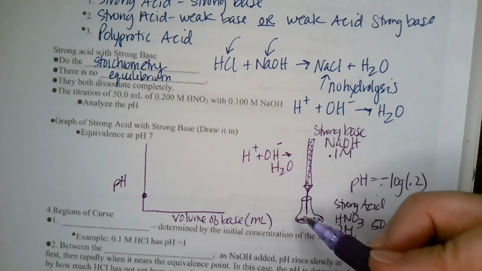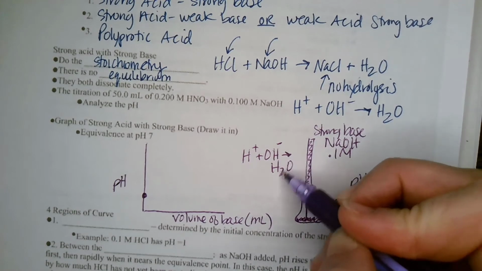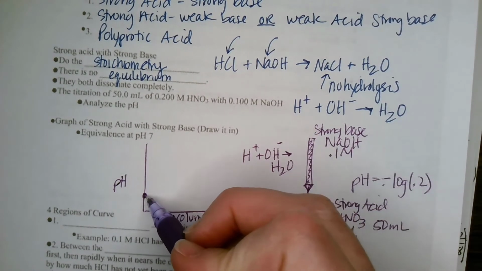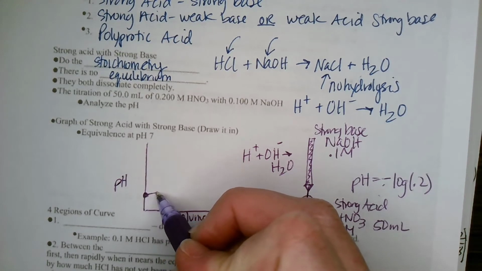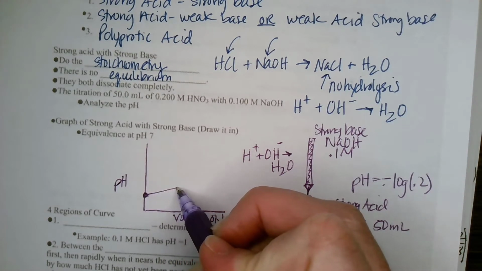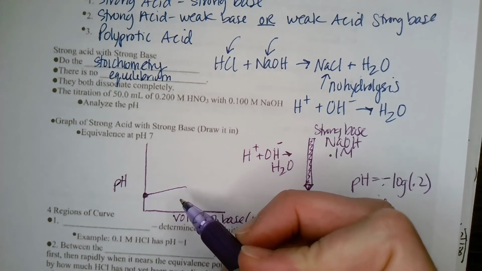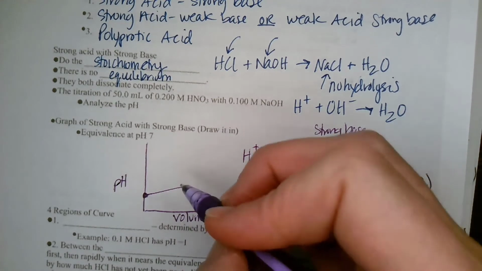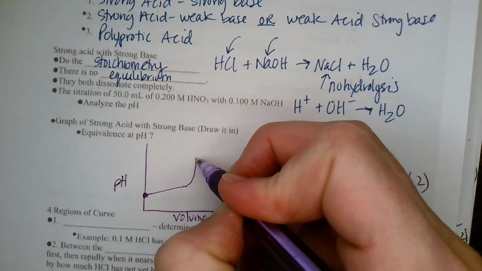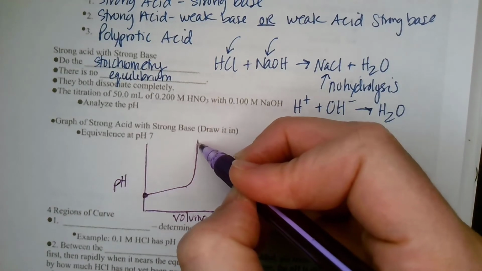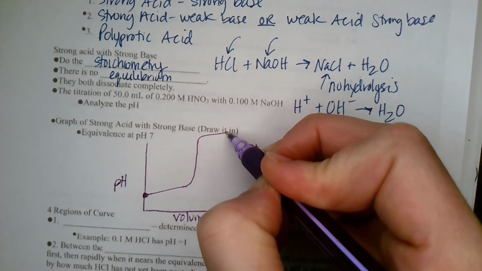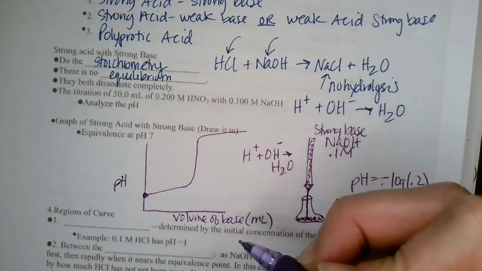So we're going towards a pH of 7. We would see my pH begin to rise slightly, until all of a sudden it spikes. The pH rises drastically. And then we will see it start to level off again.